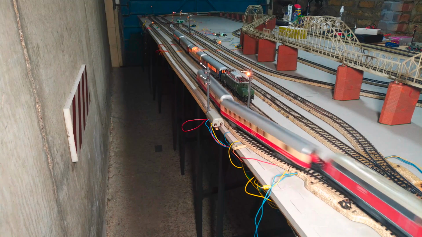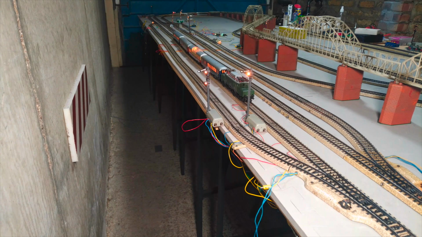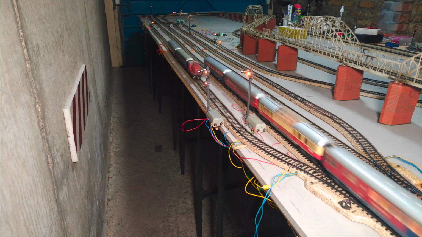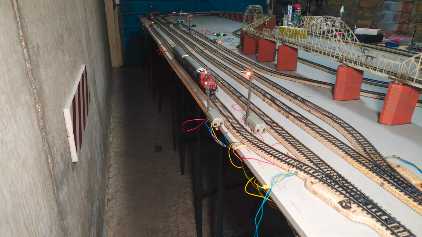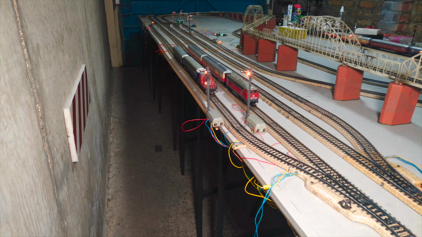So the green train enters, the red train is released, the next train arrives and joins the station on the outside track, and the green train is released. And the next train enters the inner track. Perfect. Works as designed.